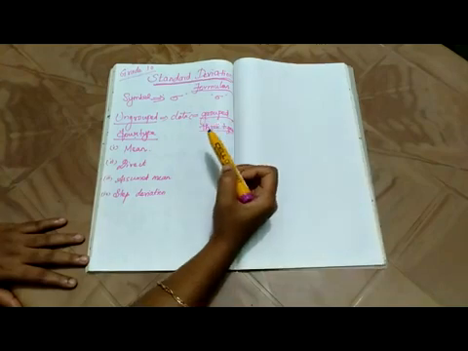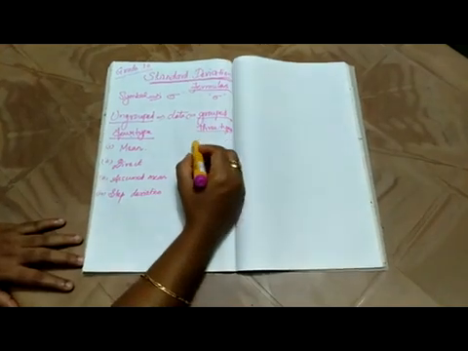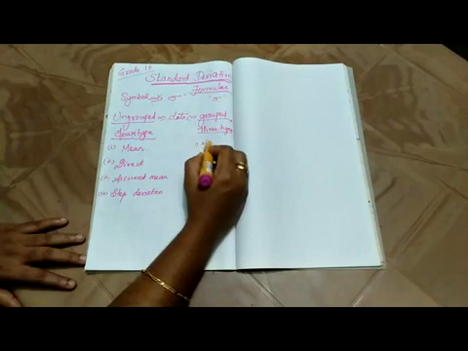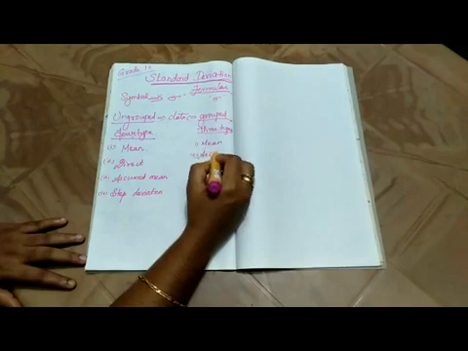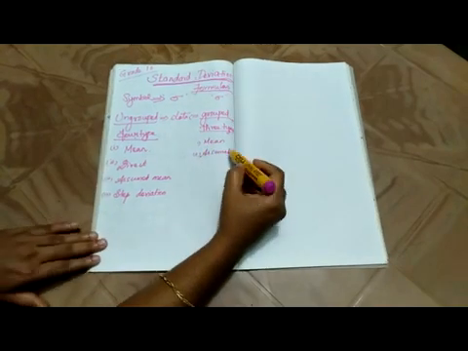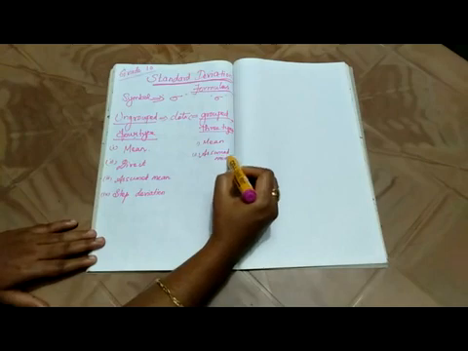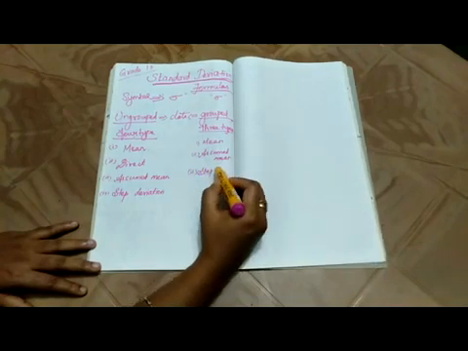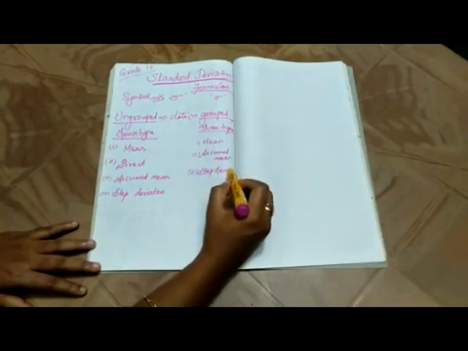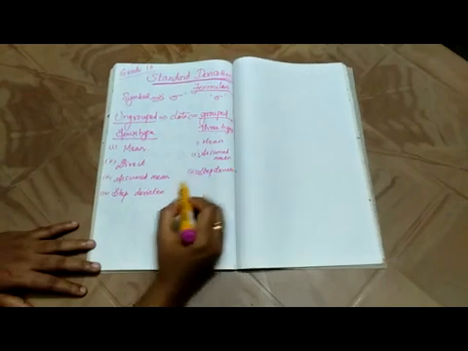Same in grouped also there are 3 types. The first one is mean, the second one is assumed mean, and the third one is step deviation.